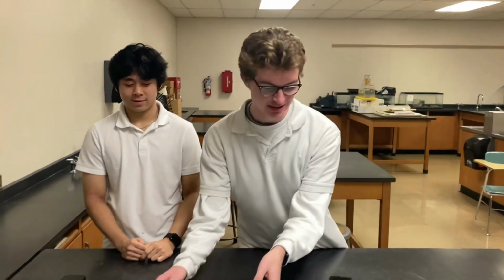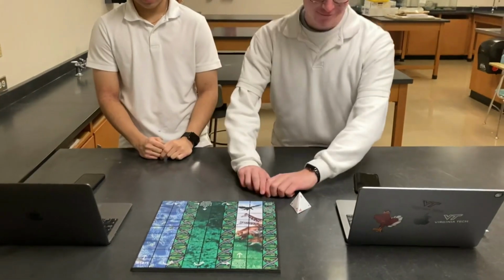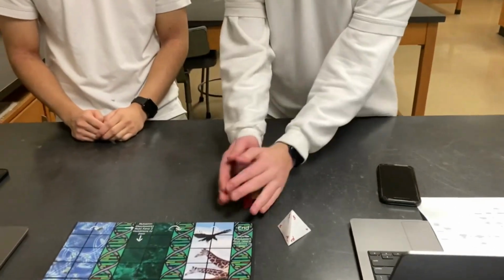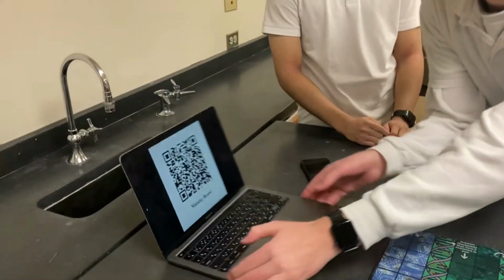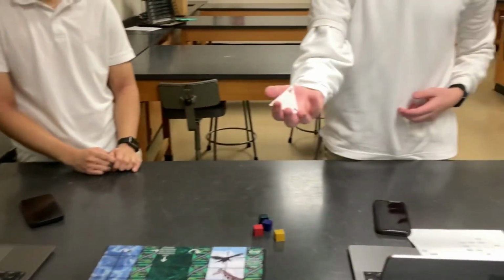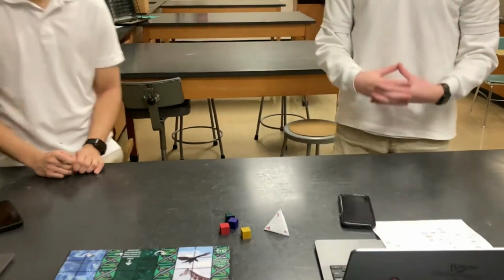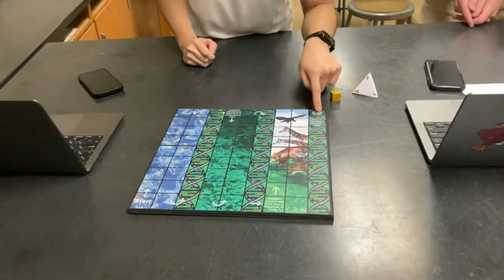Our game is called Mutator Brawl. In this game, you are a scientist analyzing a creature mutating with DNA through its life. You play the role of both the scientist and the creature. Each game consists of a game board, 4 playing pieces, a QR code, and a 4-sided die. There are 81 tiles on the board, and the goal is to get to the end.